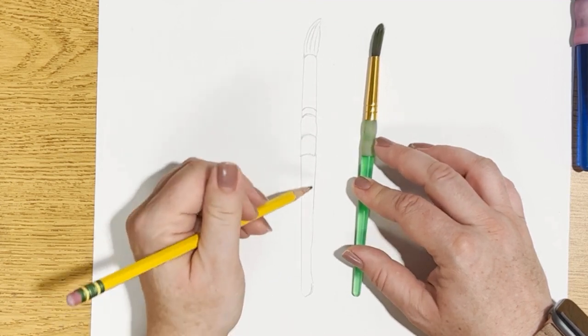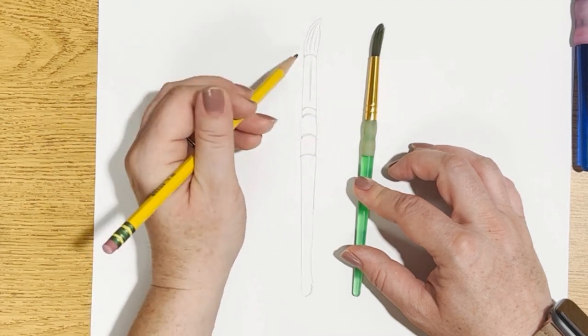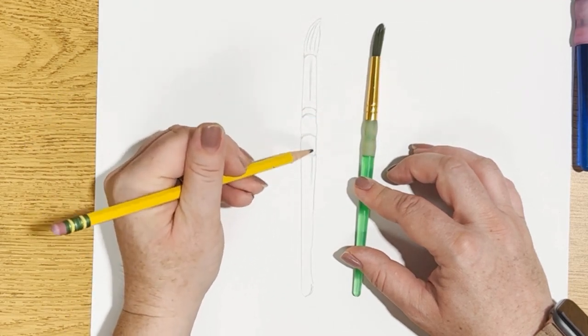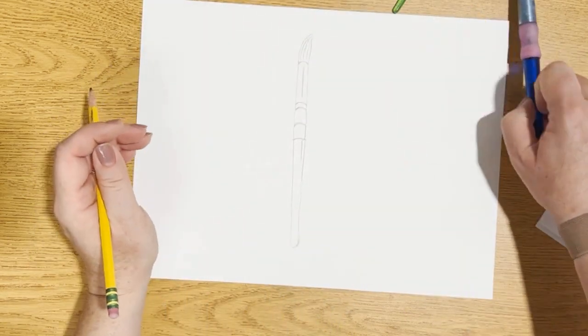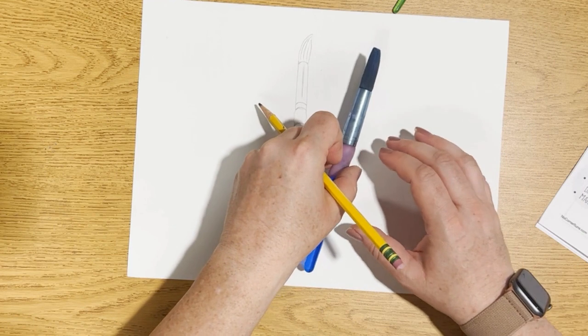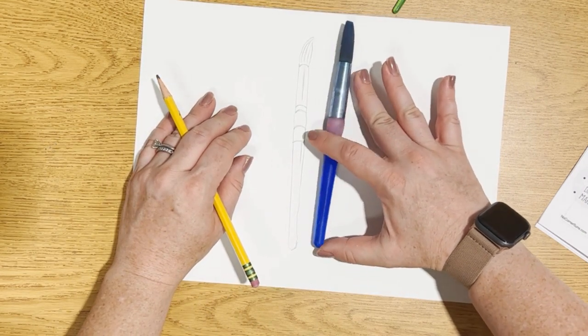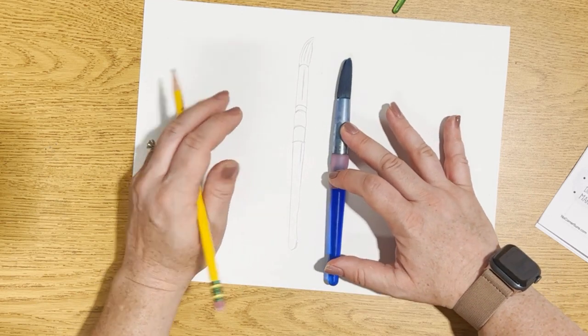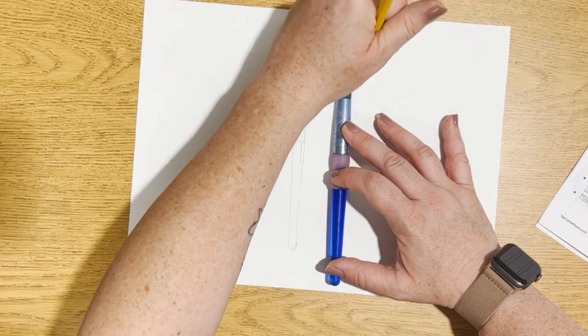So you could go in, you could even add a line if you wanted to, just to add in some of these other features that I see on this paintbrush. So there's my first one. I can also turn this one a little bit, or it could be straight, it could go up higher, it could go lower. It's really up to you. So here I'm going to do the same thing. I'm tracing this one.